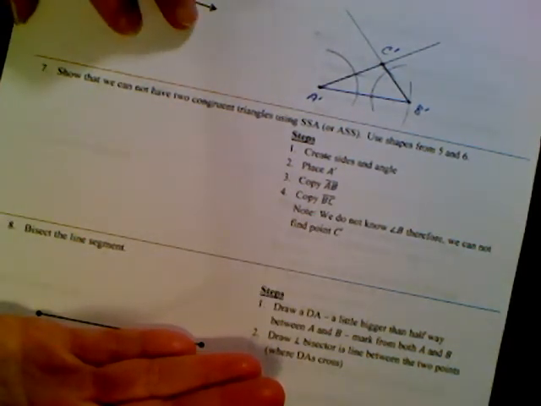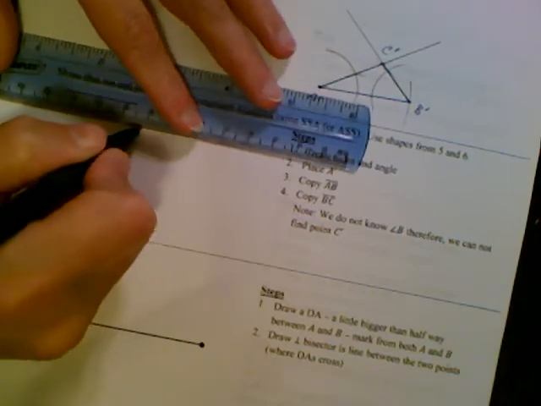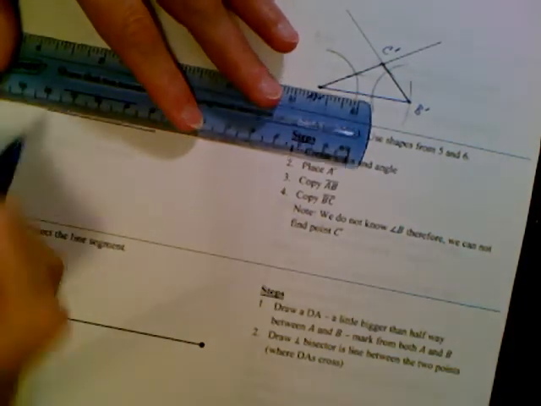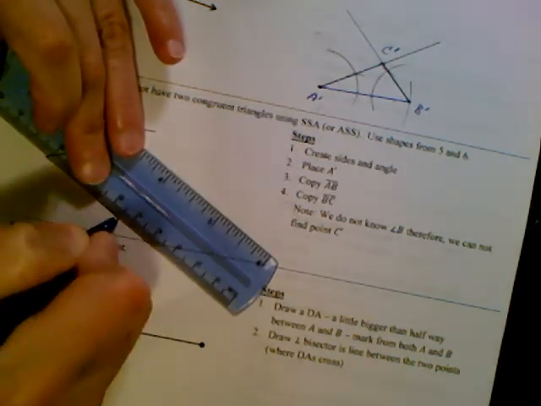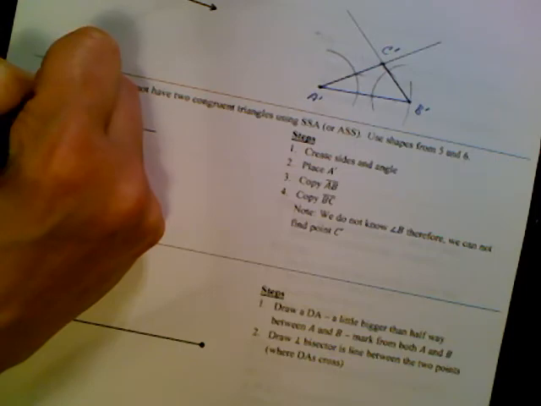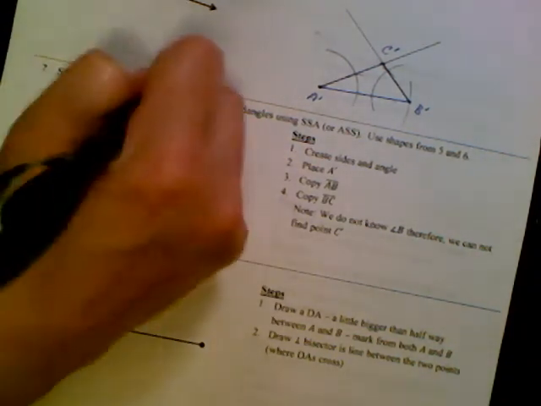So the first thing we're going to need to do is create our sides and our angles. Okay, so this is one side, this is another side, and then here is my angle. And you can see I just made these up. So I want side, so that's going to be BC.